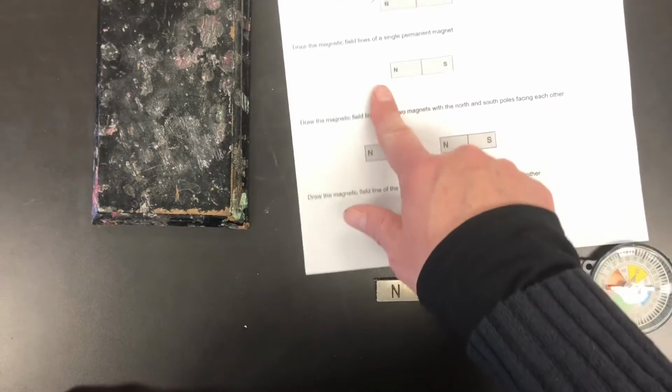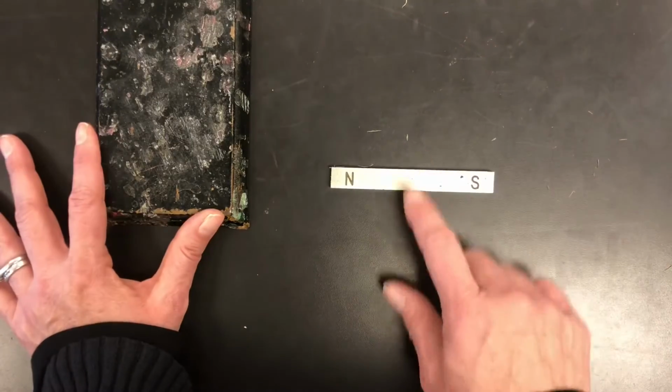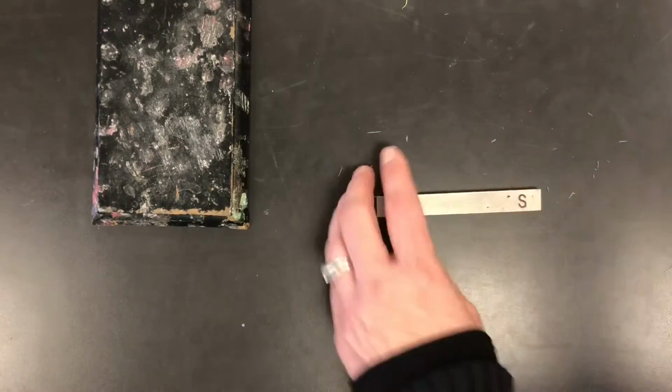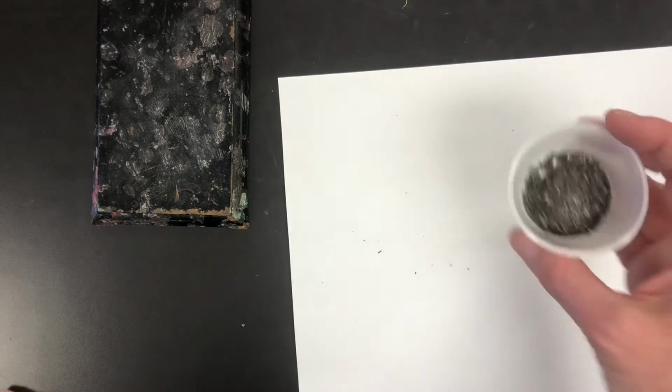Okay, and then for the next one, I need to draw the magnetic field lines of a single permanent magnet. So to do this, I have my single permanent magnet here. What I'm going to do is put a piece of paper over the top, and then I have this little tub of iron filings.